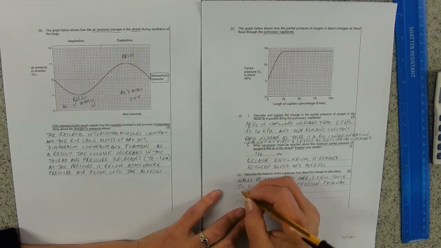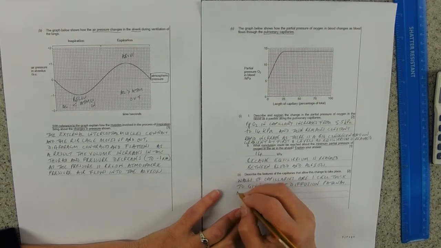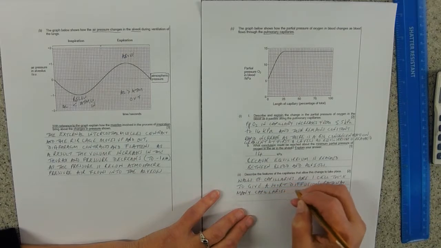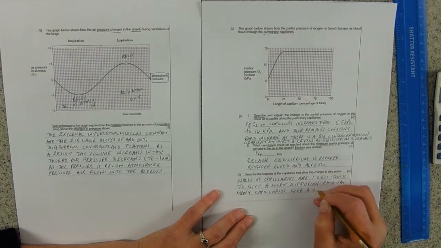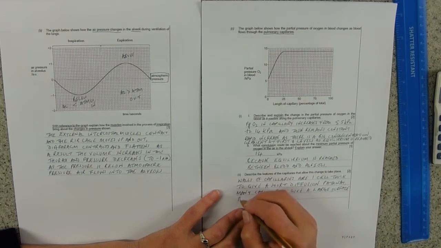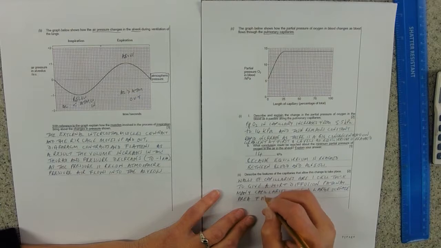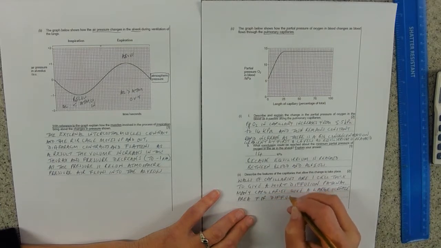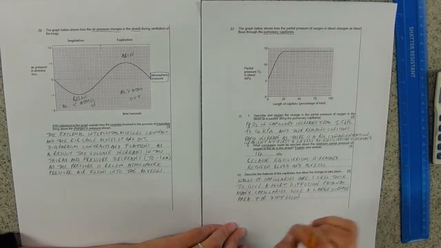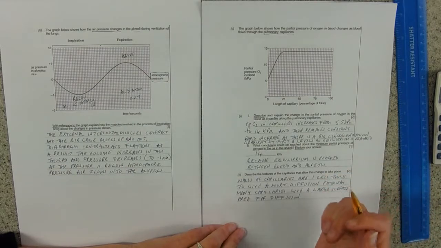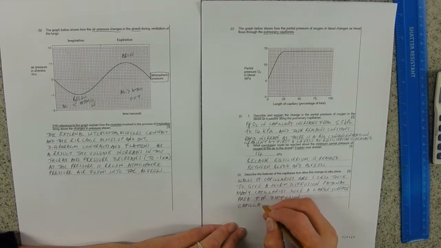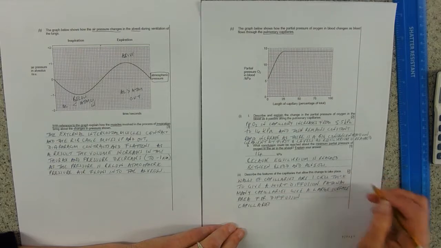What else could you put? Many capillaries give a large surface area. Again, for diffusion. And the other thing you could refer to is that idea of it being very thin. You've got a very small diameter to give time for diffusion. Quite often they ask for 3 of these. They're only asking for 2 in this case.